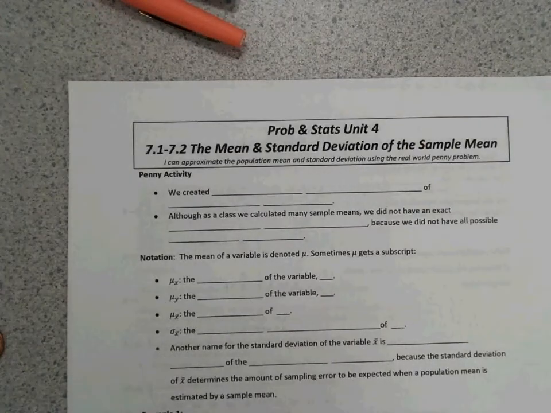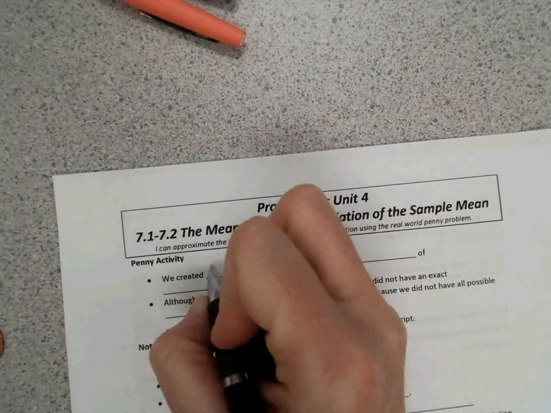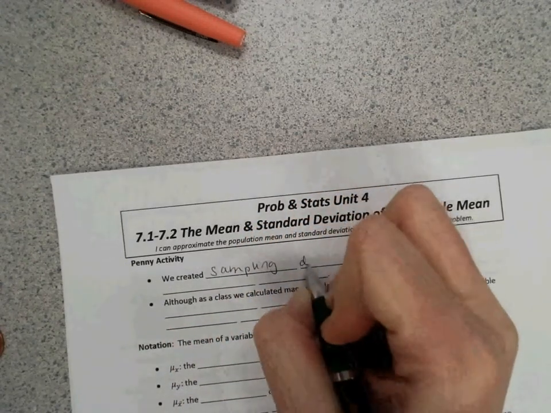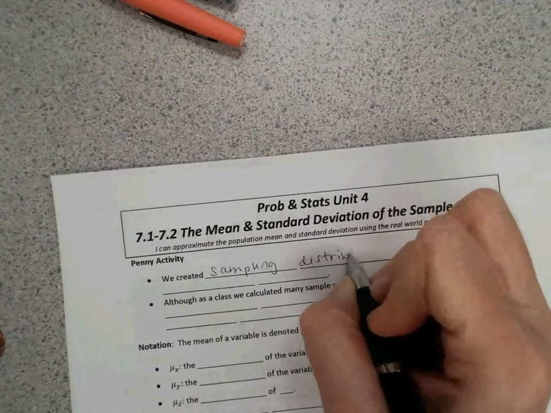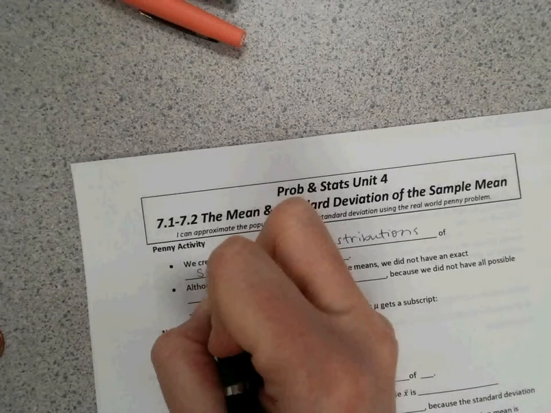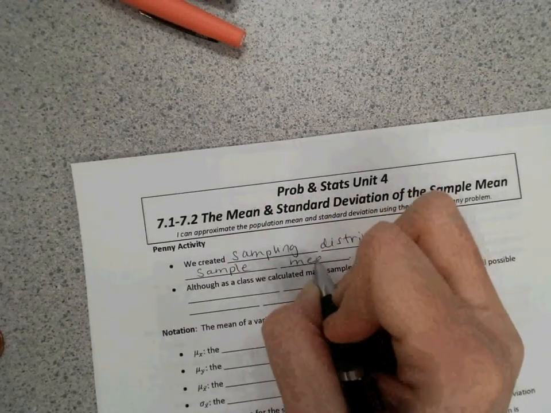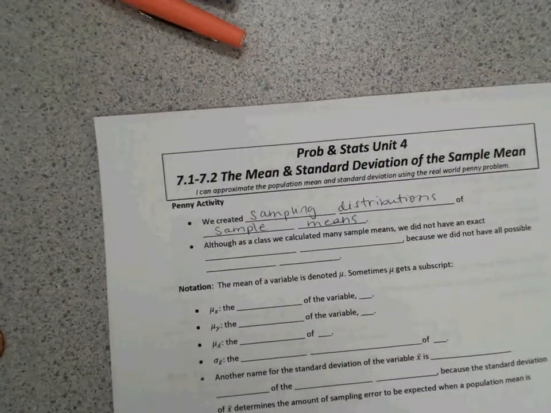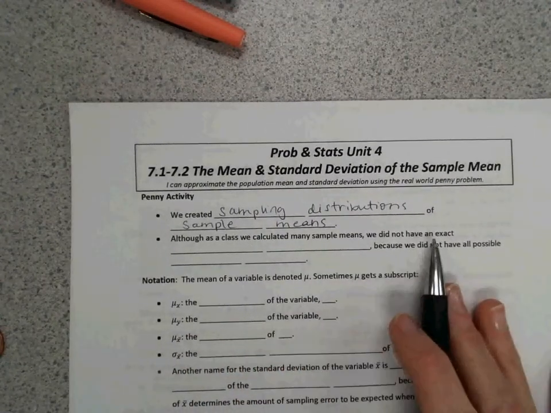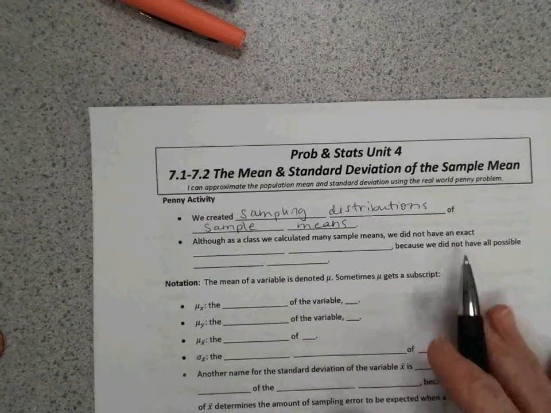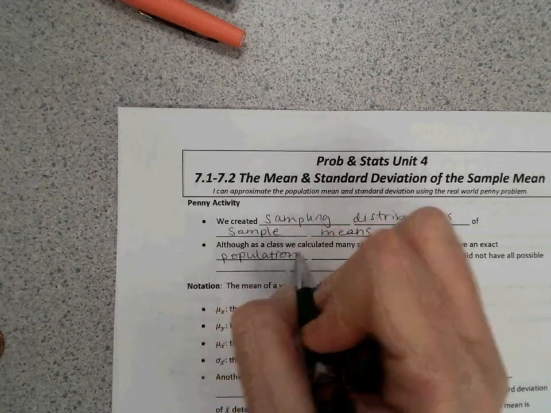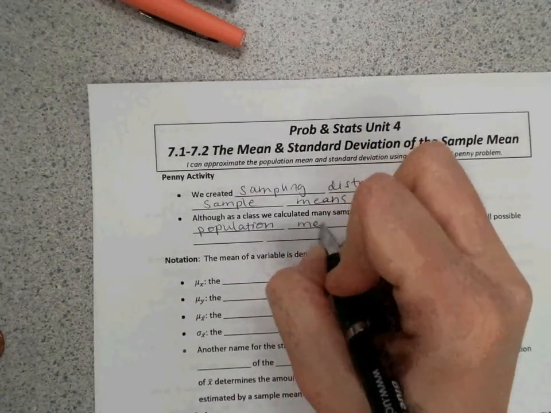So we created sampling distributions of sample means in that activity. This is kind of a summary of what we just did. And although as a class we calculated many sample means, we did not have an exact population mean, as we would if we were able to do this as a class.